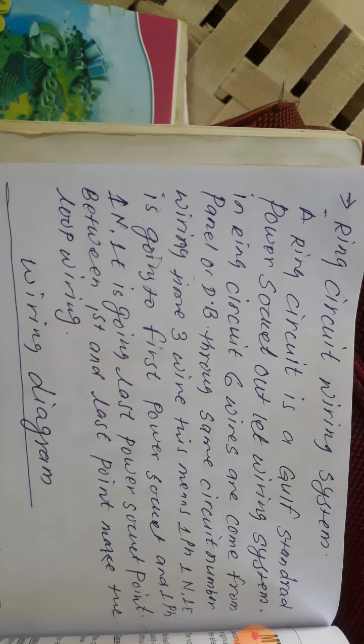In a ring circuit, six wires are coming from the panel or TV. So at ring circuit working time, one circuit uses 6 wires. In normal wiring you use 3 wires: 1 phase, 1 neutral and 1 earth. But in a ring circuit you use 6 wires. So 6 wires are used there, through the same circuit.